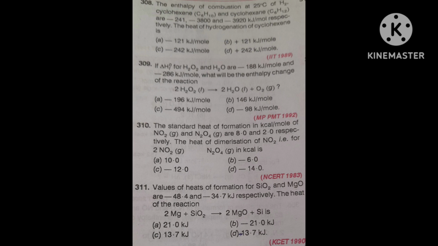How will you get it? You just see all three combustion reactions. Add equation 1 and equation 2, then subtract equation 3. Equation 1 plus equation 2 minus equation 3 will give the desired reaction, and then you put the values.